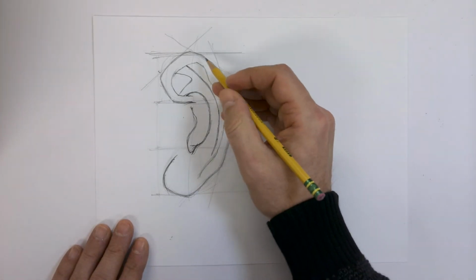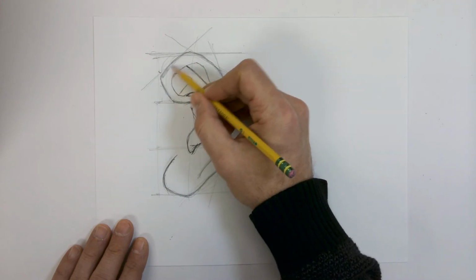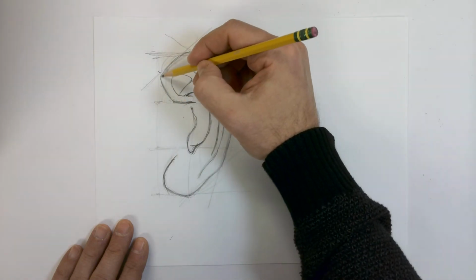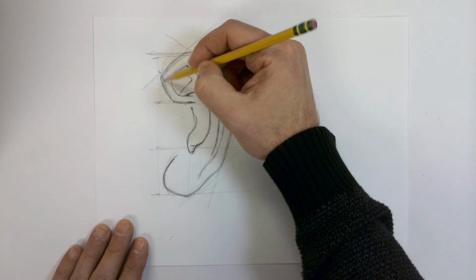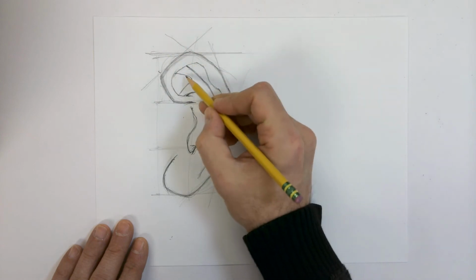So if we add just a little bit of value, just so you can kind of see some of the dimension. I'm not going to spend too much time on value, but I just want to put a little bit in here just to kind of help you to see.